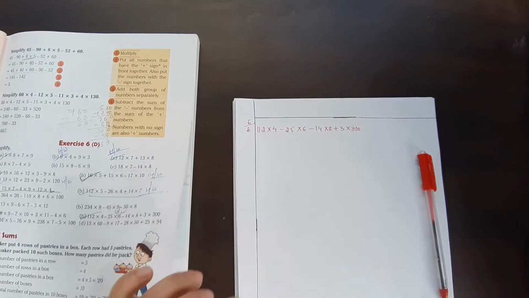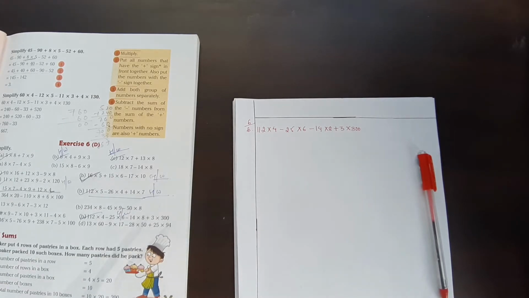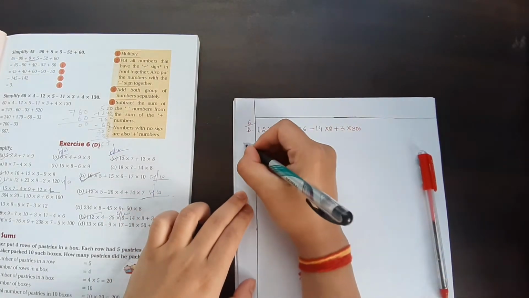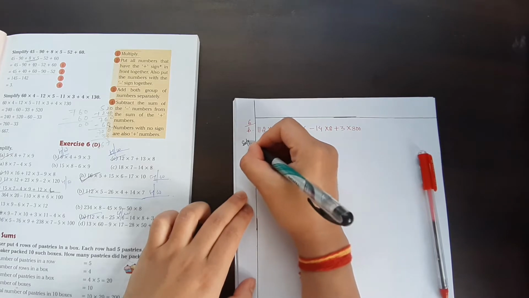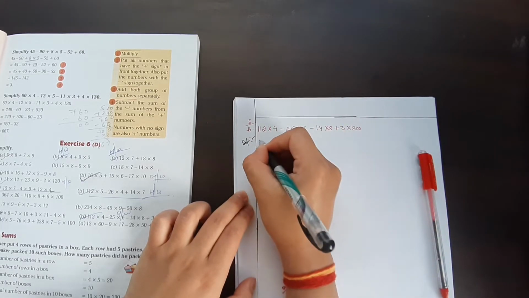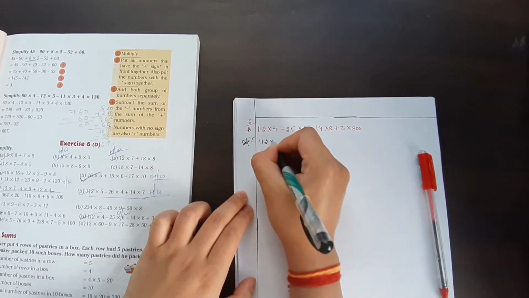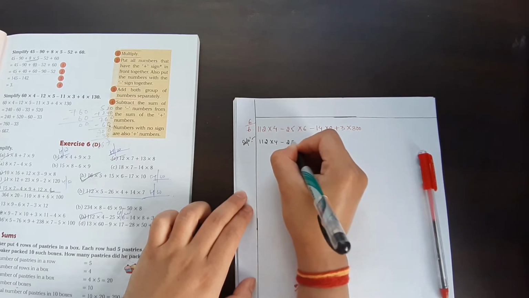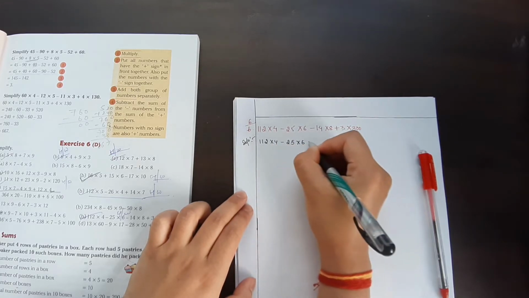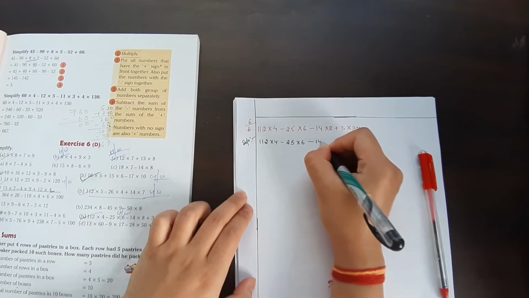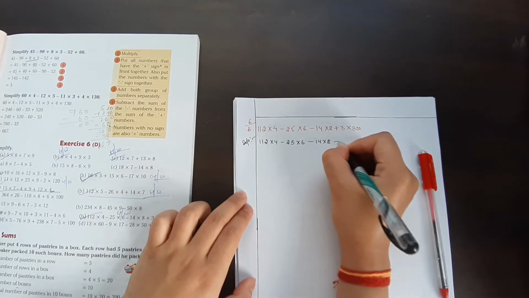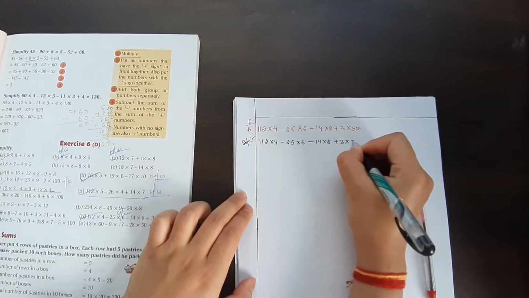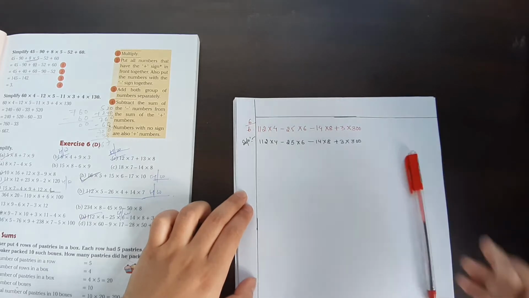So there are two ways you can solve these problems. Let me show you. As you know, first we need to copy the question as it is. 14 into 8 plus 3 into 300.